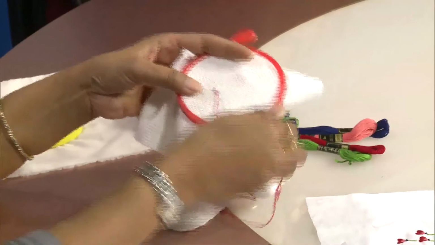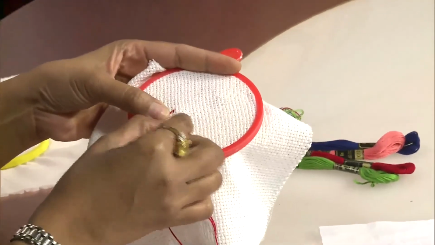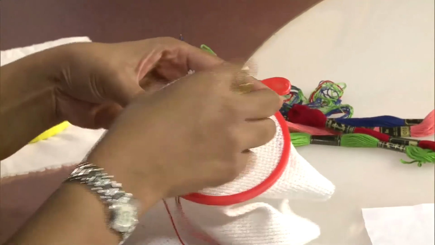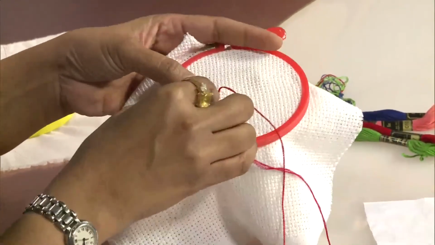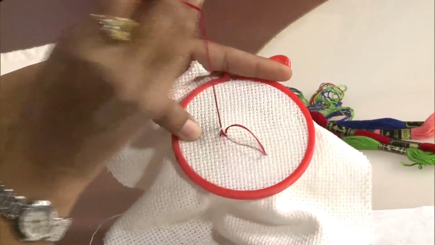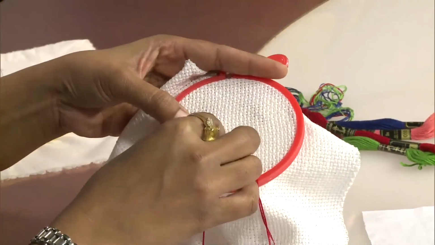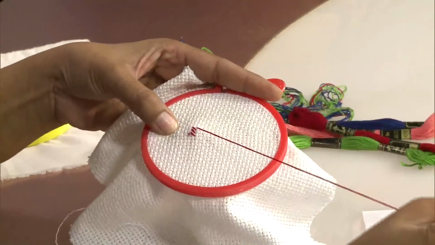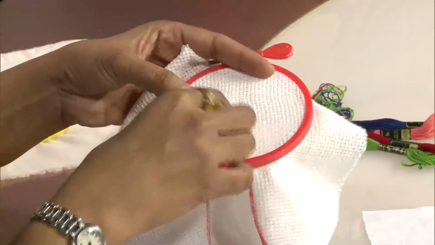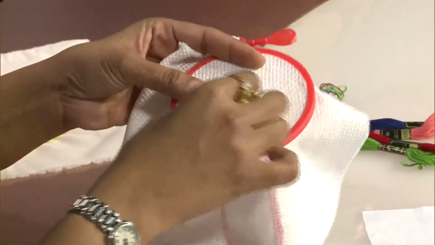So I have taken a back stitch here. Now we go diagonally to the square and I take out my needle from the adjacent square. Again we go diagonal, take it out, diagonal from the next square, and this can go on depending upon how many crosses we want.